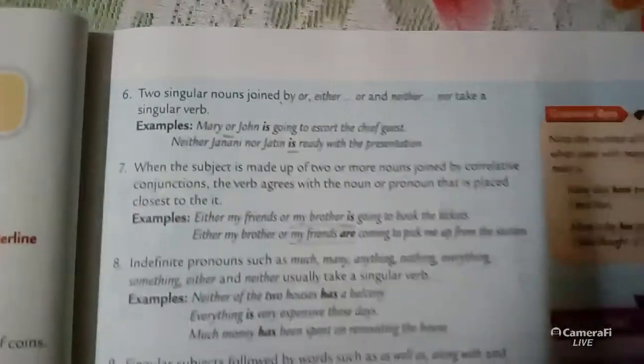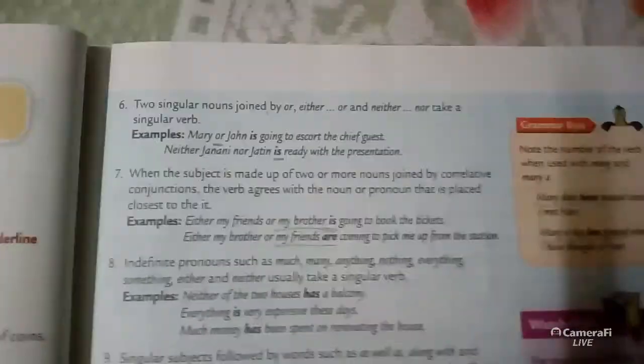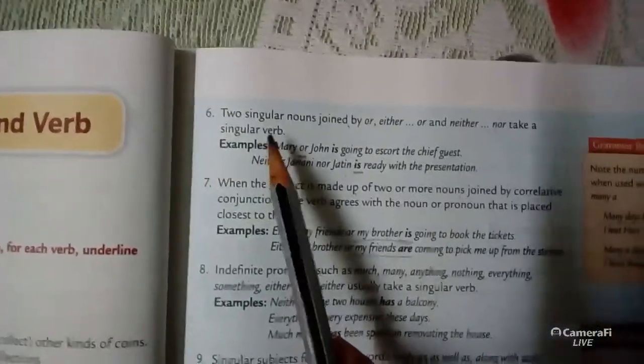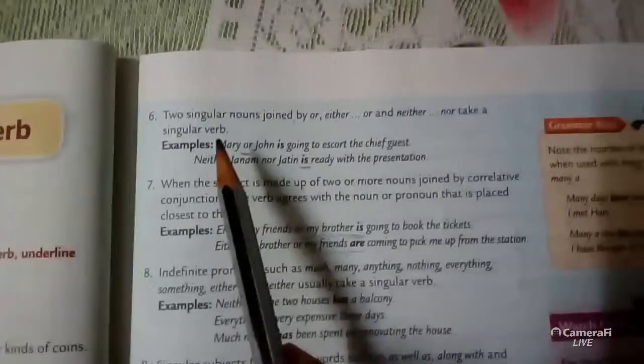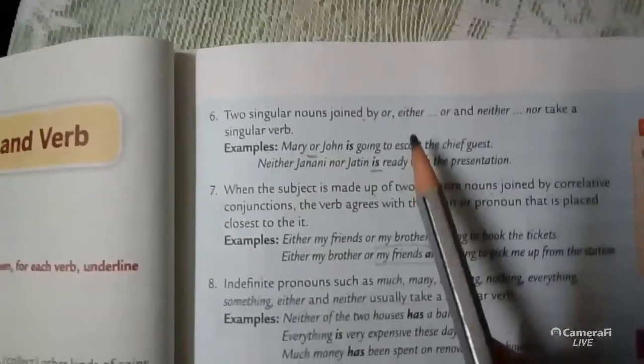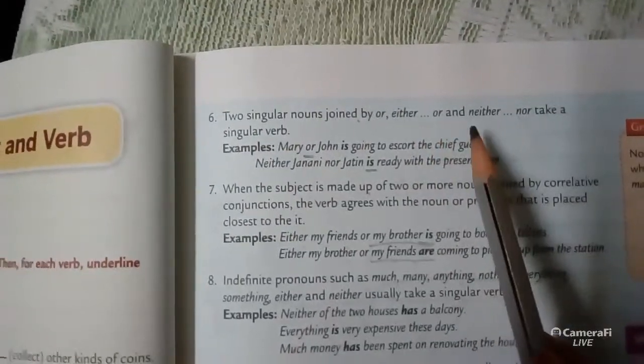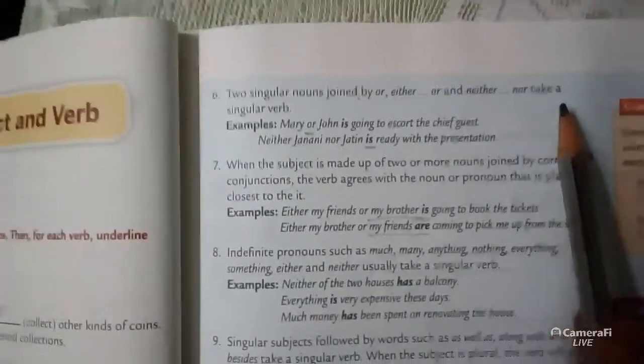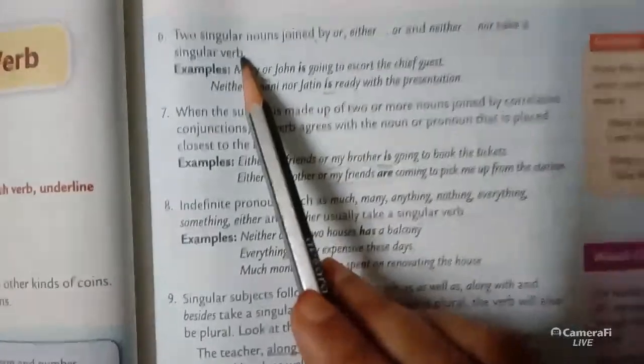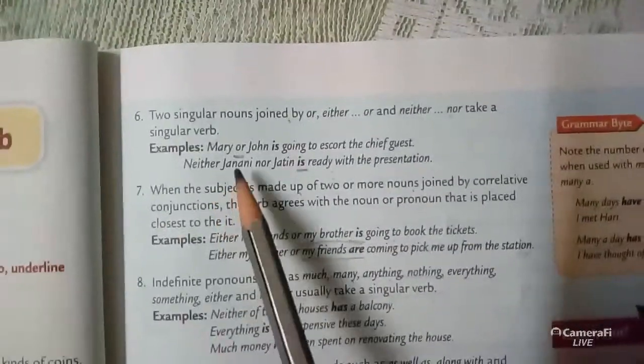Next, number 6. Two singular nouns joined by or, either or, and neither nor take a singular verb.